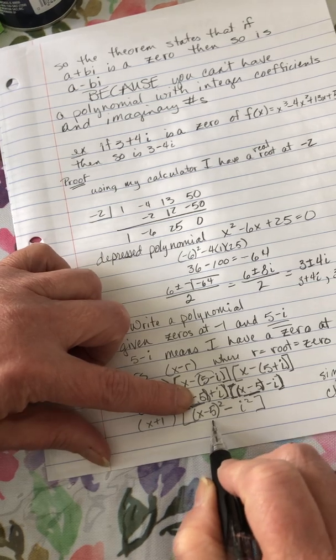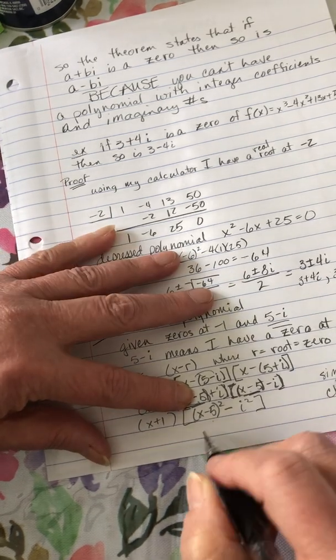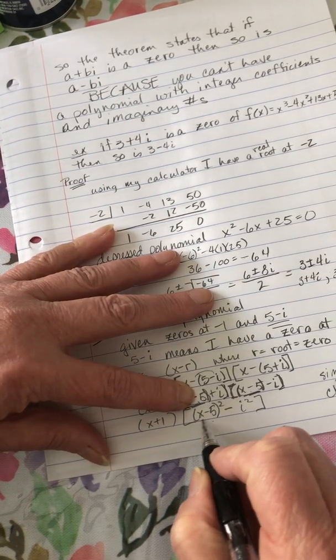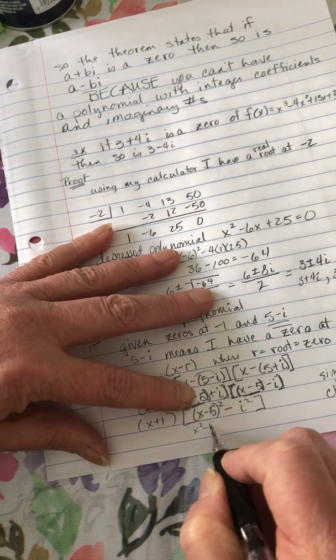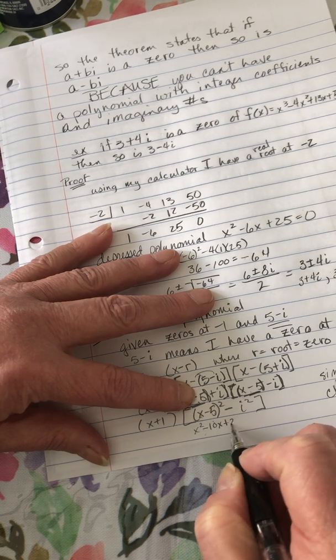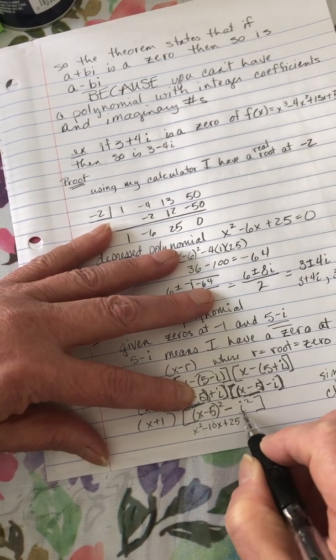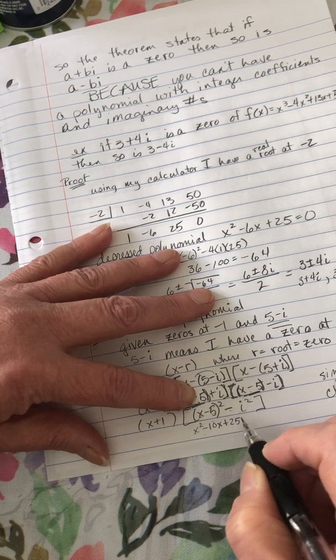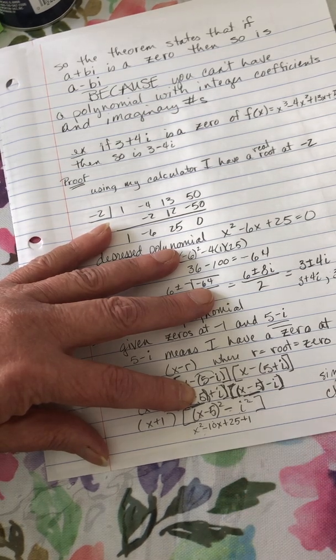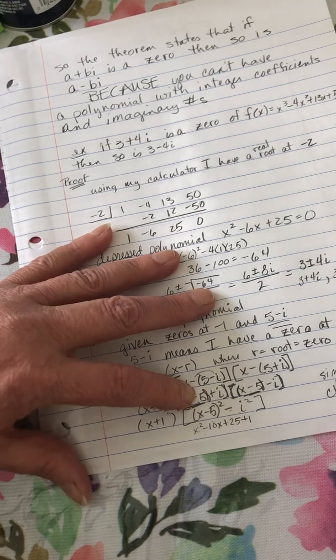So when I square this, okay, and I'm going to run out of room. When I square this, I get x squared minus this times 2, minus 10x plus 25. Now, remember, i squared is -1. So minus -1 is +1. Okay?